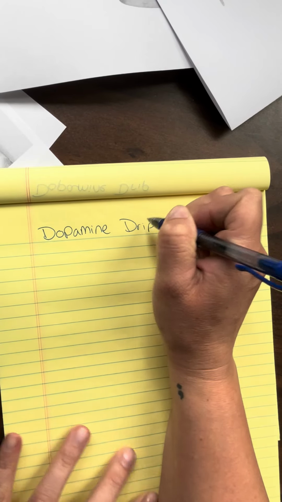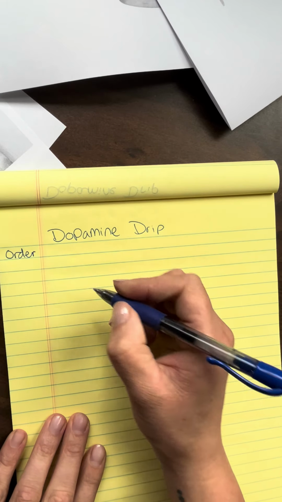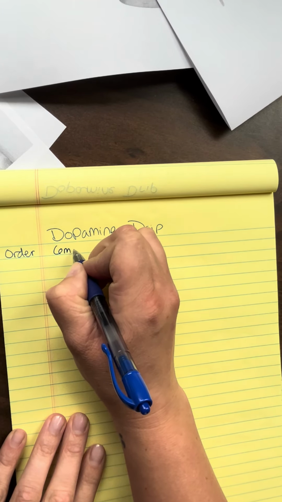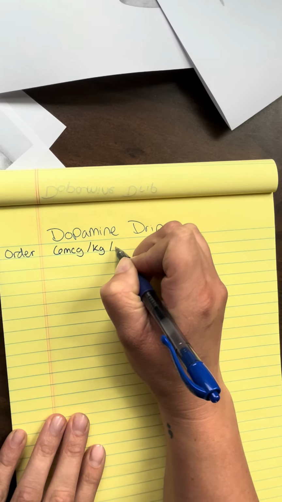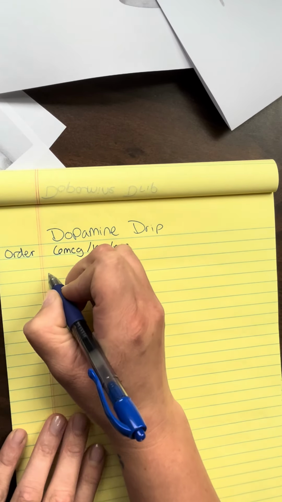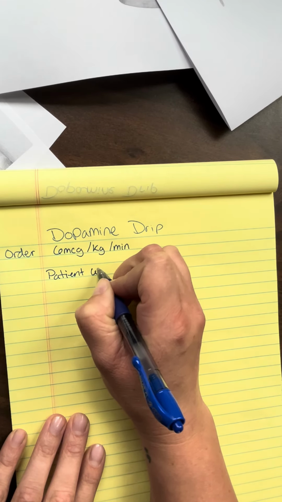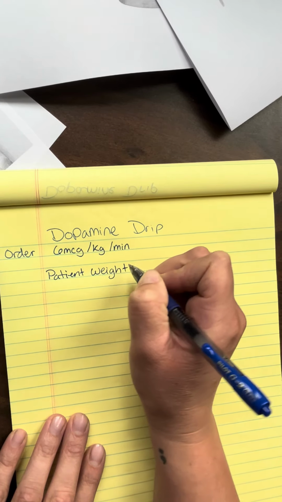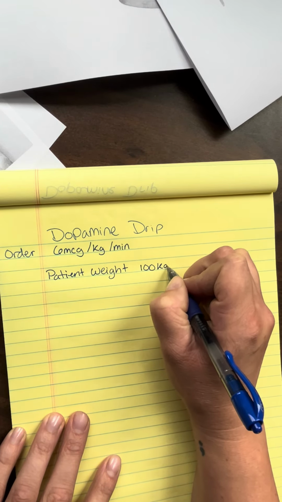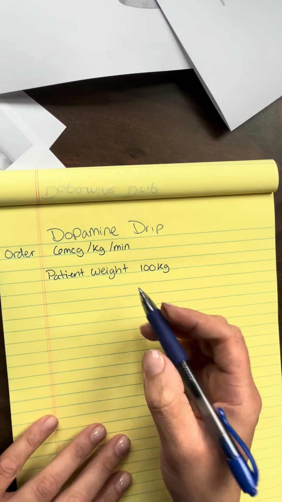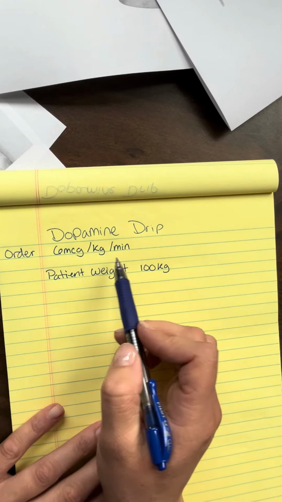Dopamine drip. Our order is, say, 6 micrograms per kilogram per minute. Patient weight. Let's just stick to 100 kilos just to make it a little bit easier on us. So again, not 3 division problems, just 2 equations.